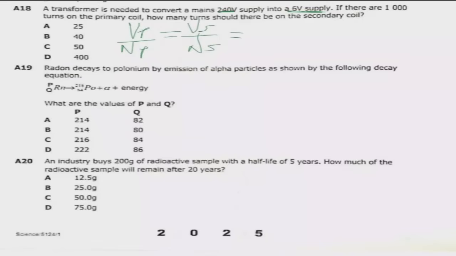Volts on the primary is 240 volts over 1000 turns, which is equal to 6 volts over the number of turns we don't know, so we denote it by X.